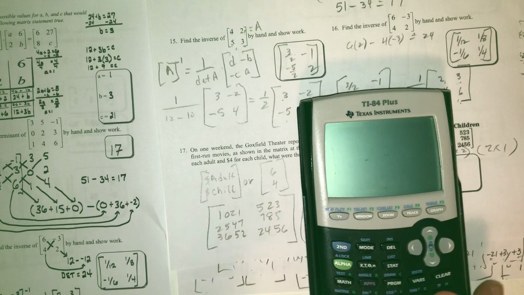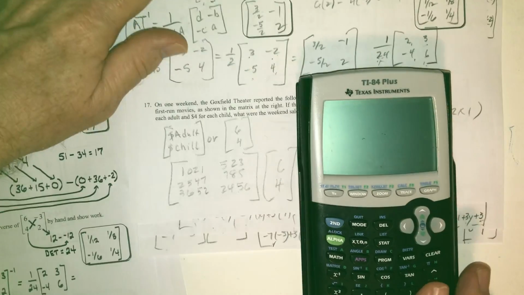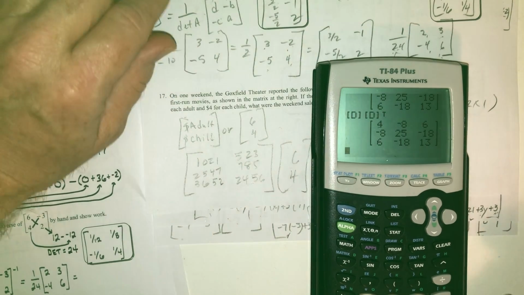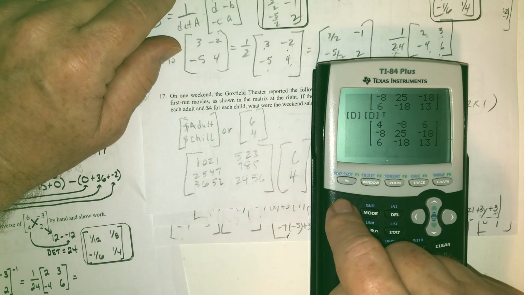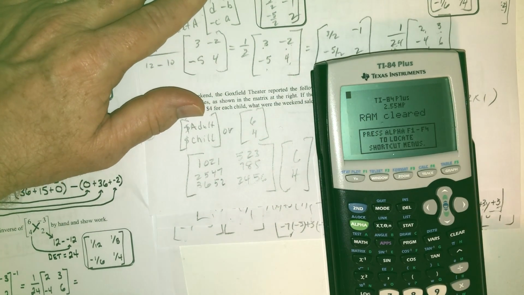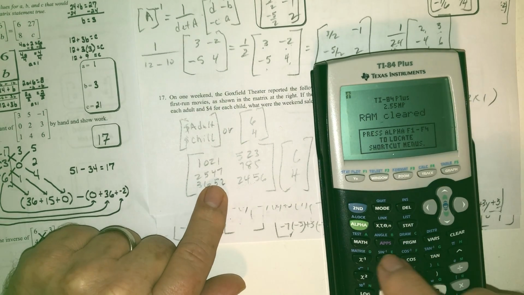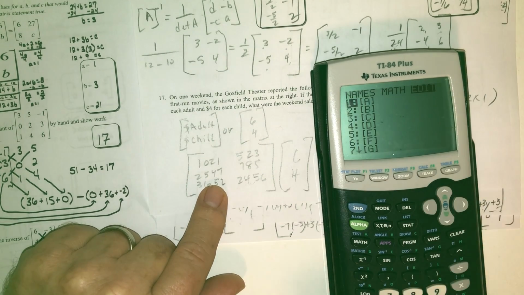So I'm going to put this one in A and that matrix in B, and then I'll do A times B. It's important that you do the right order. Before I do anything, I'm going to clear the RAM, because if I don't, I've got stuff in there that might mess things up. Then I'm going to do second matrix and edit matrix 1.